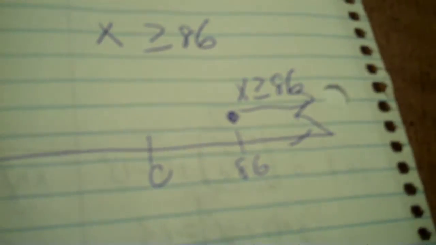So I have 86, I circle, I fill it. Eats the x, so that would be this way. Right there. Okay, so we can get 86 or better on that next test, and my goal has been met.